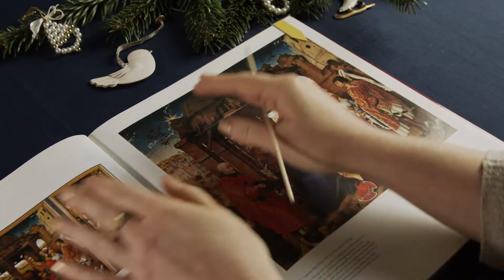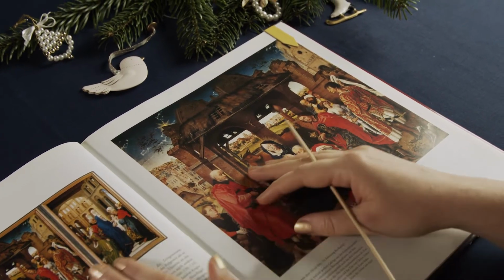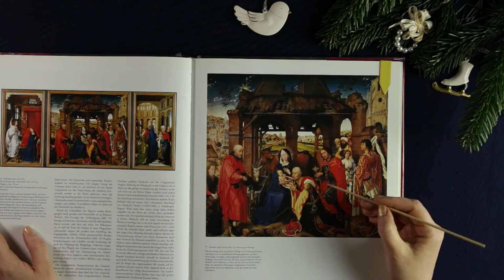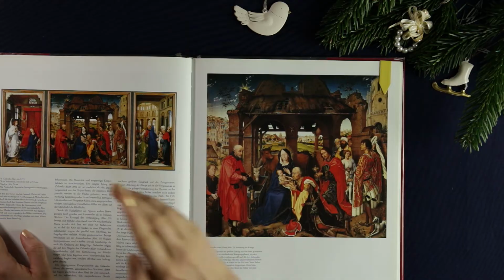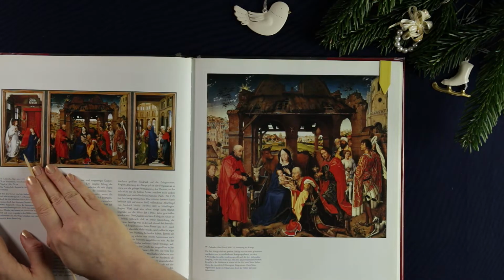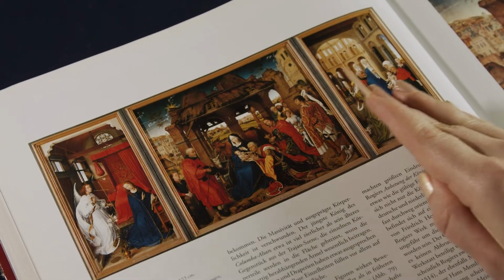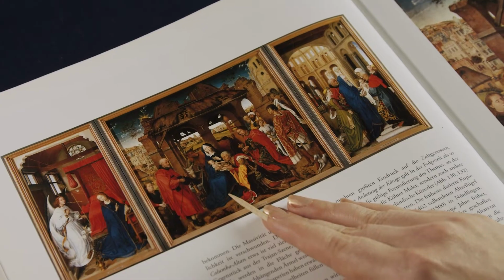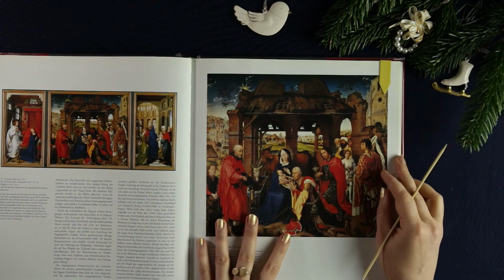So, like I mentioned before, we're going to have another look at a Van der Weyden painting today. This one is called the Columba Altar, and like the one that we looked at before, the Middelburg Altar, it consists of 3 panels, 2 side panels, and a centerpiece. Today we're going to focus on the centerpiece.